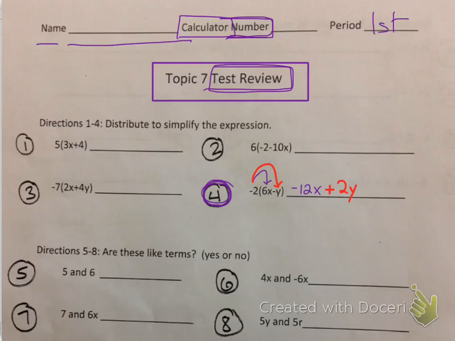So right now we could pause the thing, or maybe I'll do one more, and then you guys could do the other 2. So do this with me. So again, we're going to do 6 times -2. That's -12. 6 times -10 is -60x.